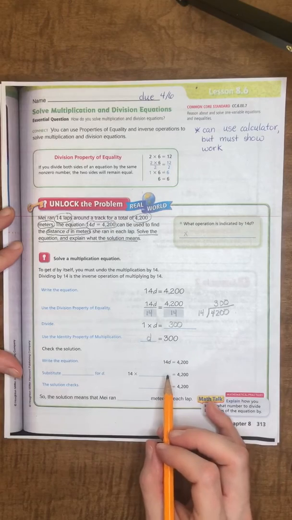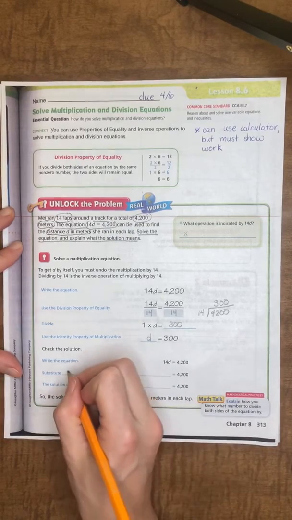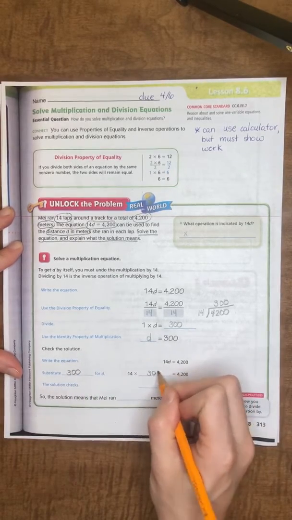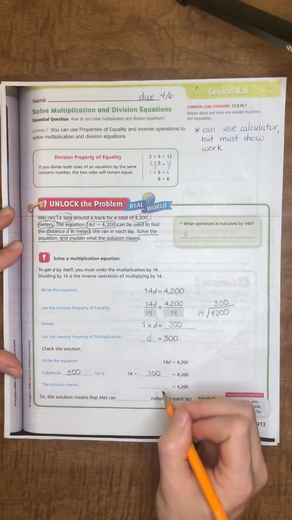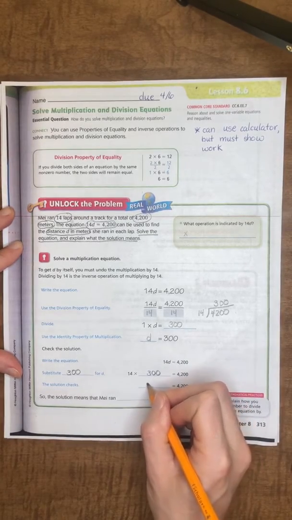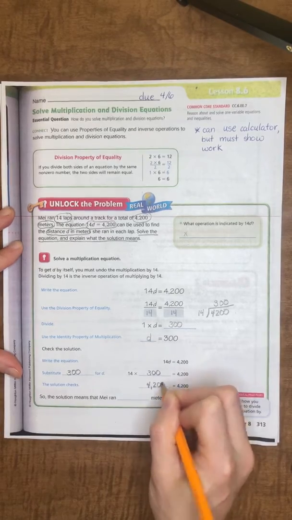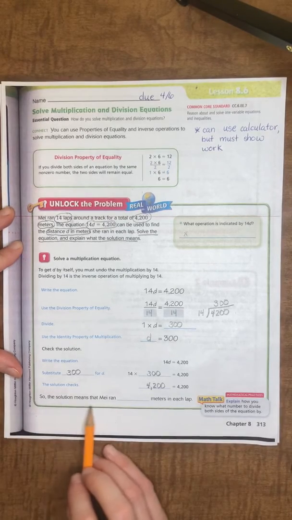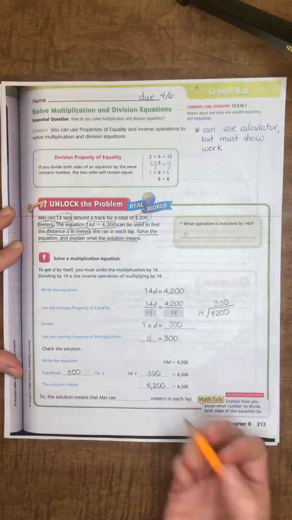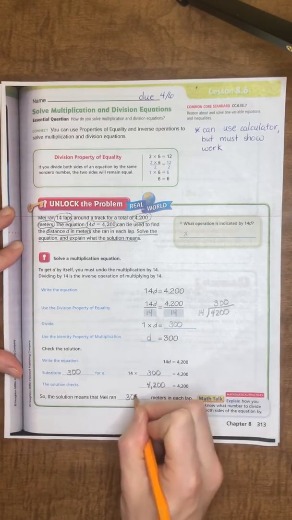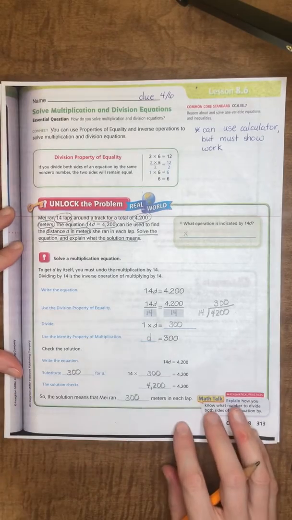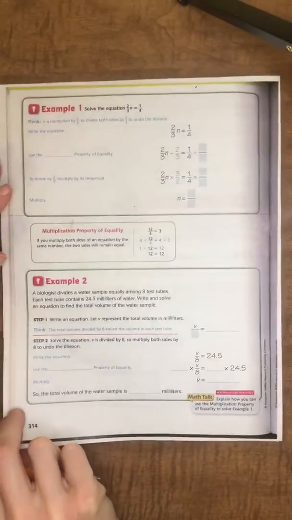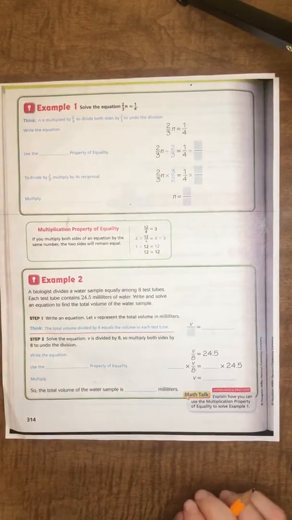Checking your solution, so we're going to substitute 300 for d, and then we should get it so that 14 times 300 is 4,200, which equals the other side of the equal sign. So the solution means that Mai ran 300 meters in each lap. That was page 313. We're now going on to page 314.